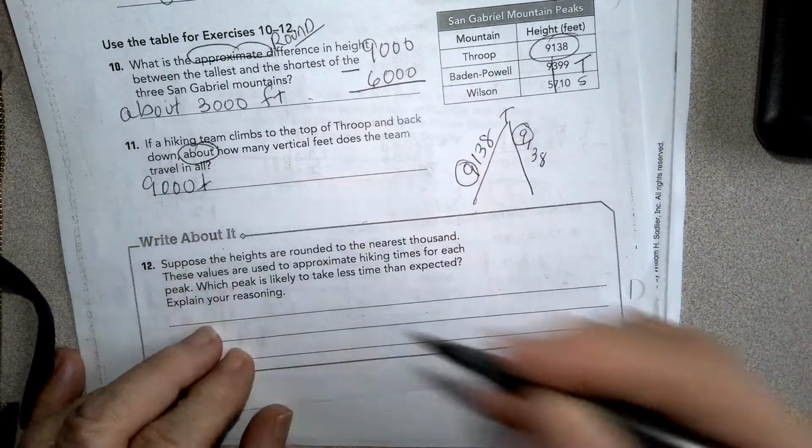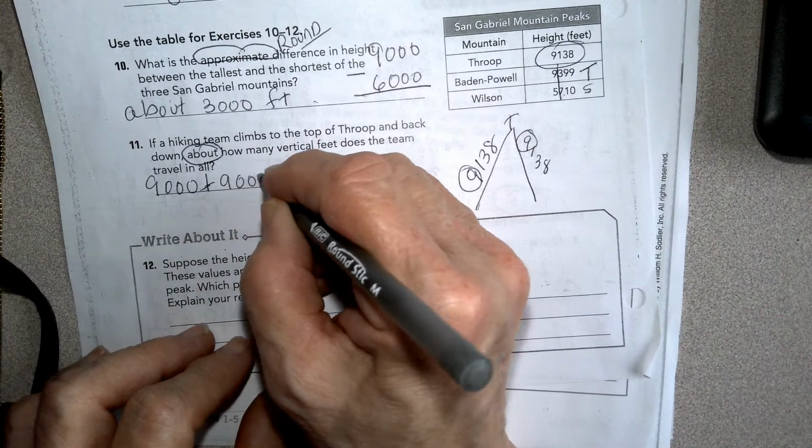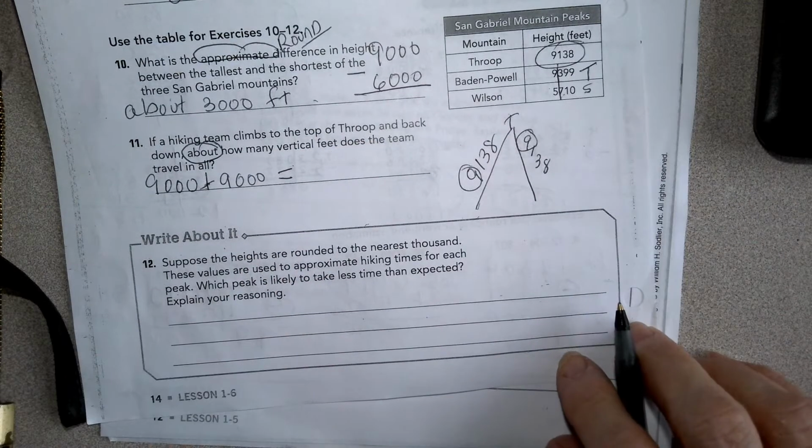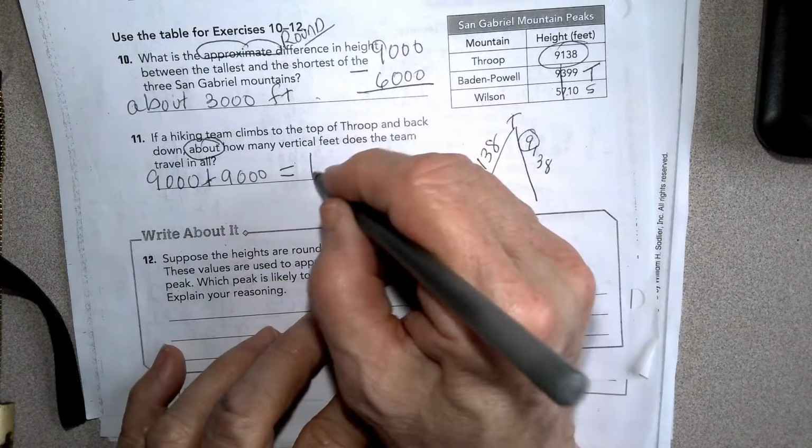Plus, how many feet does it take to get back down? 9,000. About another 9,000. I think this one we can do in our head. What's 9,000 plus 9,000? About what? 18. Very good. About 18,000.